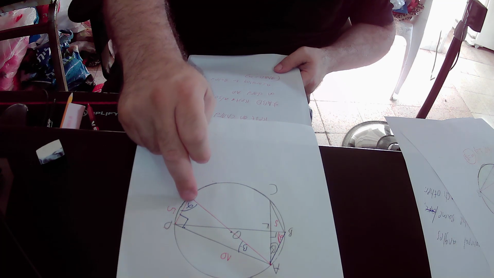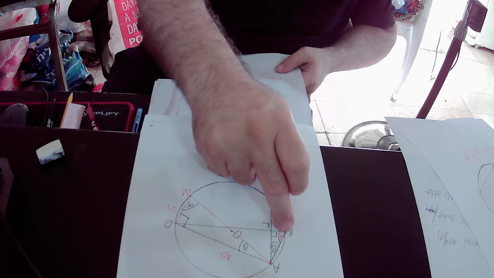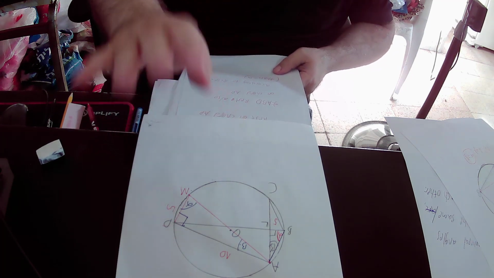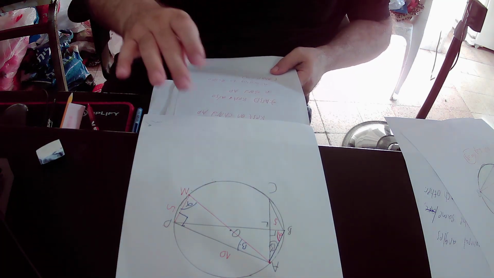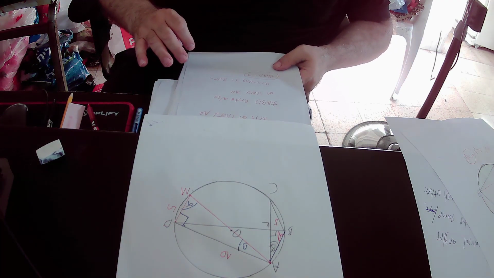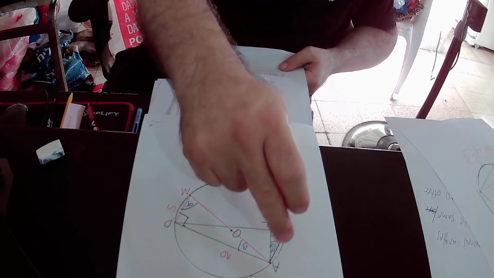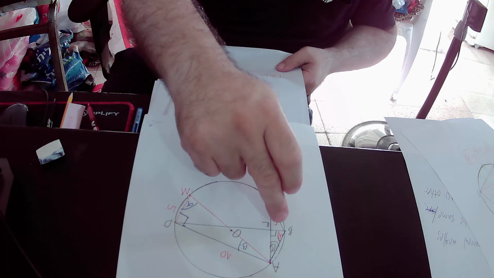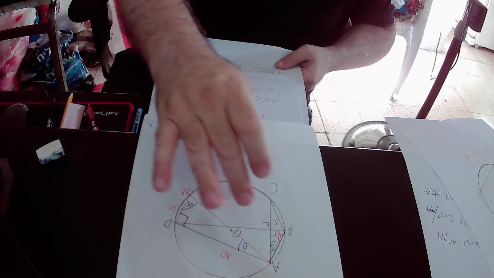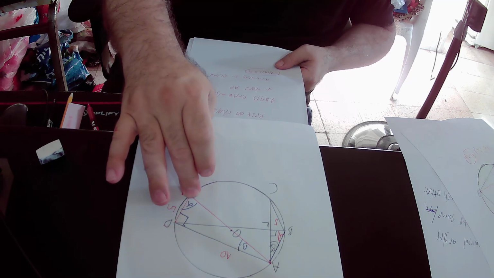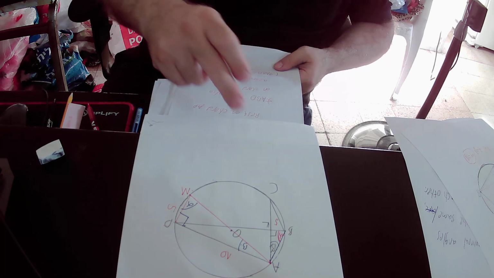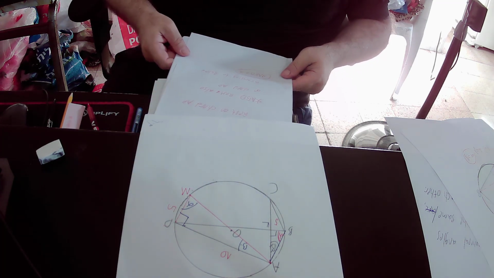So if this angle equals alpha, this angle also equals alpha, because both angles rest on the same chord AD. So angle ABD equals alpha.